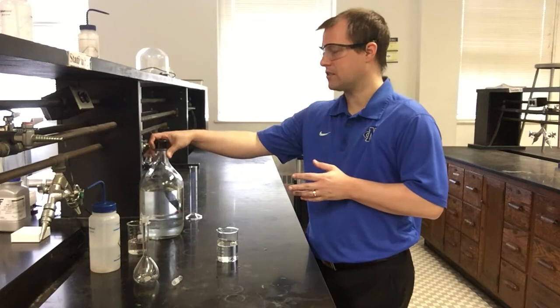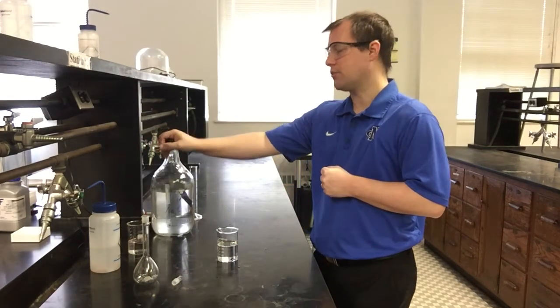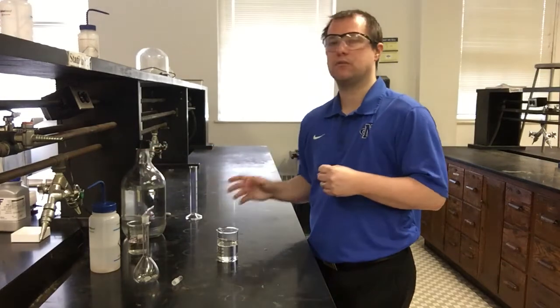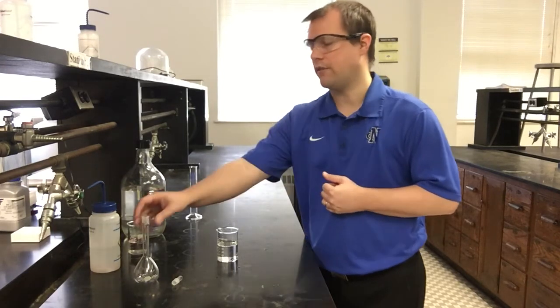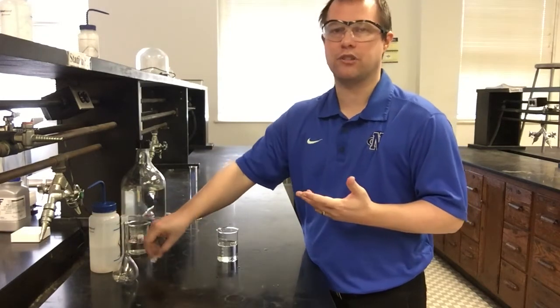So the way dilutions work is you're always going to have some starting stock solution, which is this really large bottle here that's 1 molar sodium carbonate. And our goal is we want a sodium carbonate solution that's 0.2 molar, and we want it to have a volume of 100 milliliters, similar to our first solution. So we can again use a 100 milliliter volumetric flask to make our solution, but we have to understand how dilutions work to be able to do that.